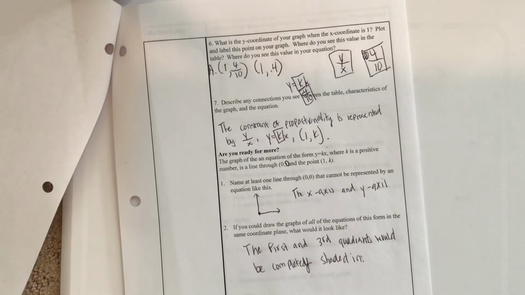Give you some seconds to write that. In looking at that sort of relationship, it's not necessarily something that's important for now. It's just trying to extend our thinking a little bit further. And of course, the x and y-axis go through 0, 0, but are not represented by an equation.